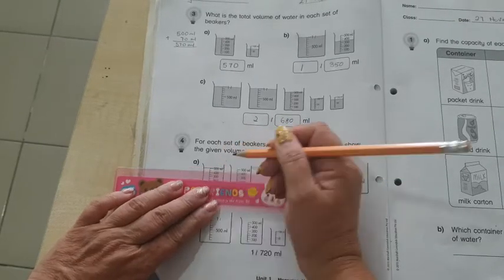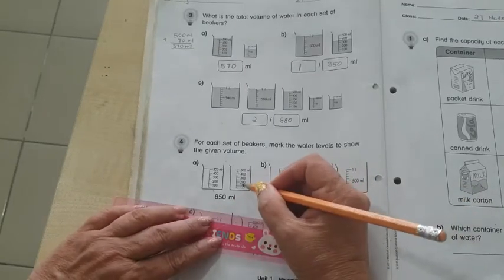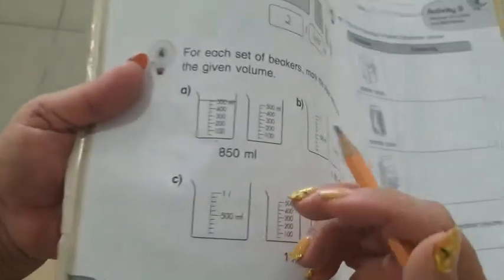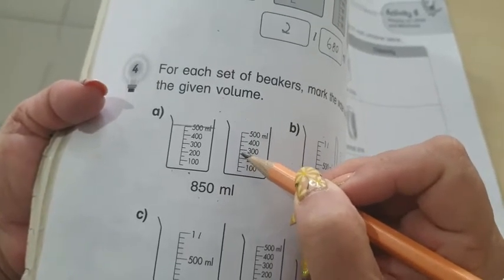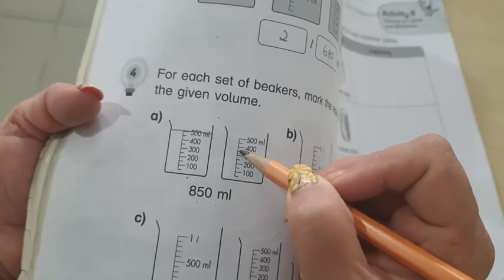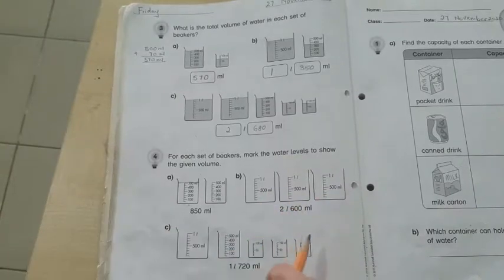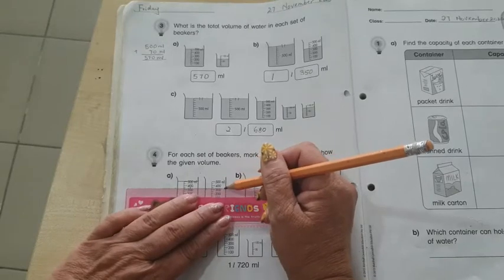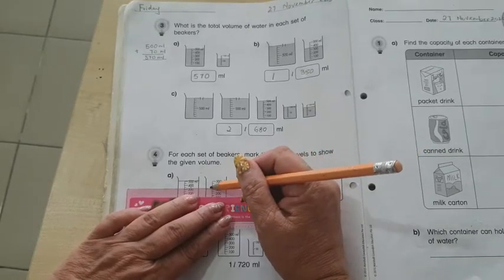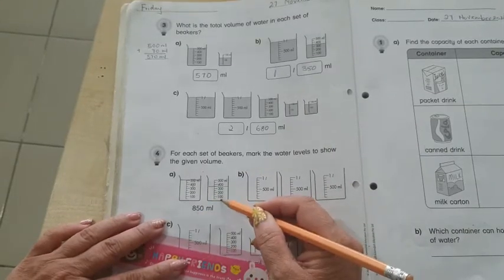You can see I'm drawing the line, 500 plus 350. For 350, I'm going to count and then mark. This is 50, 100, 150, 200, 250, 300, 350 is here. So I'm going to mark here 350. The total volume of both the beakers is 850. So 500 plus 350 is 850.